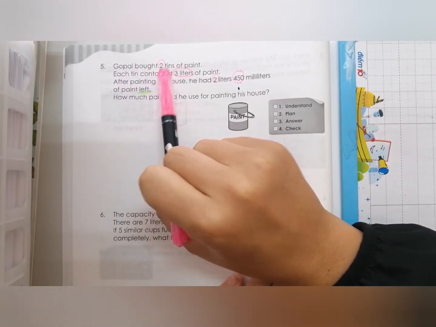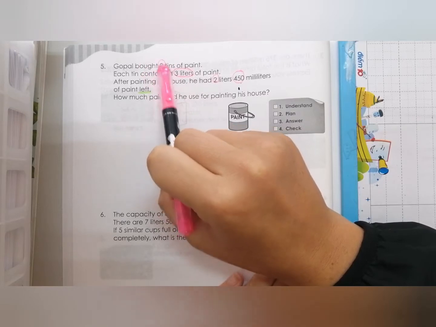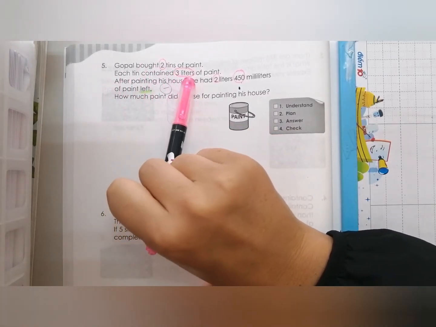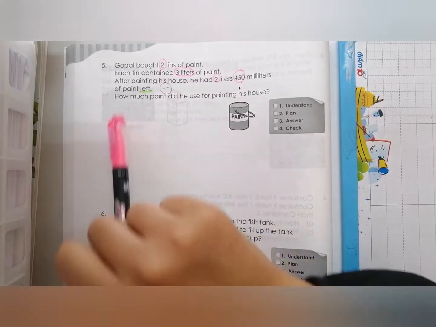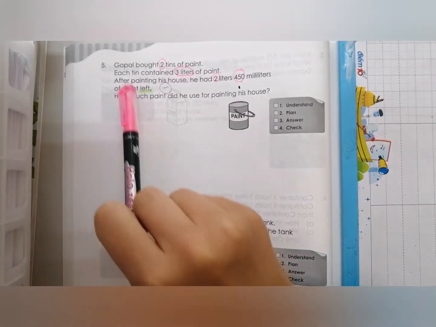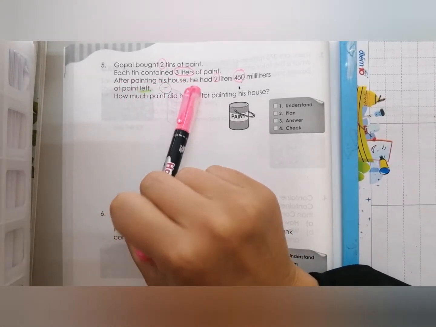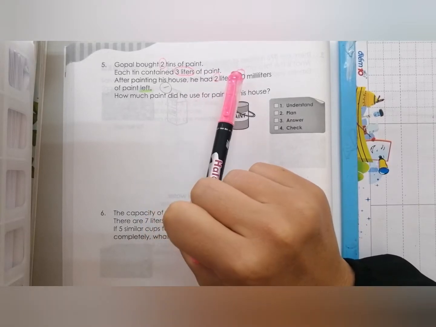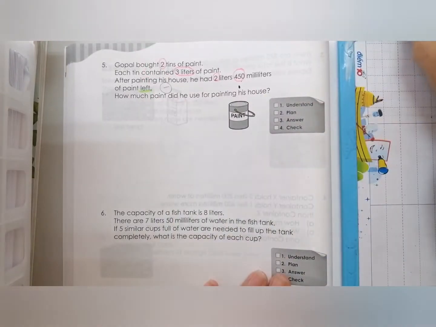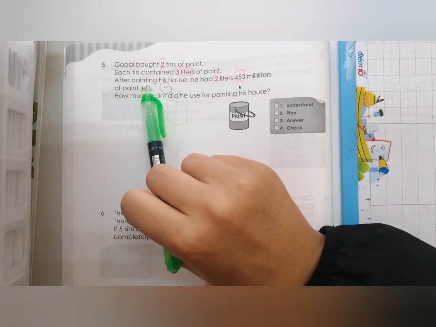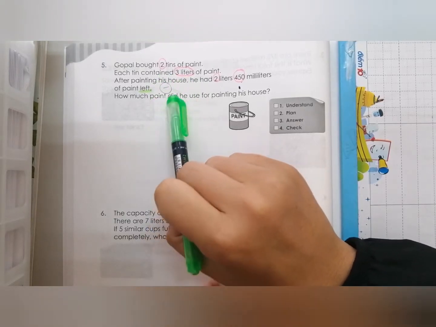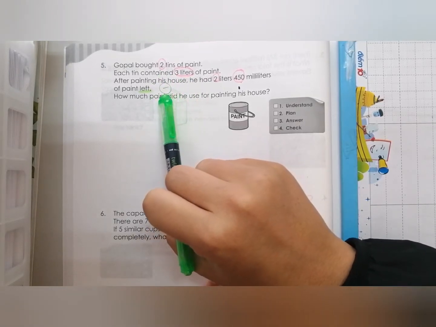Gopal bought 2 tins of paint. Circle 2. Each tin contained 3 liters of paint. So 2 tins, each being 3 liters. After painting his house, he had 2 liters, 450 milliliters of paint left. Left is our important word because it tells us that one of these sums will be a subtraction sum.